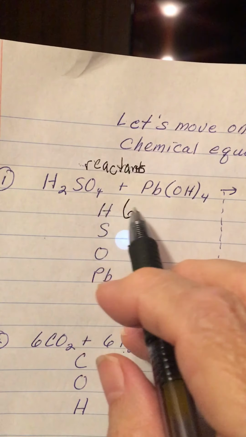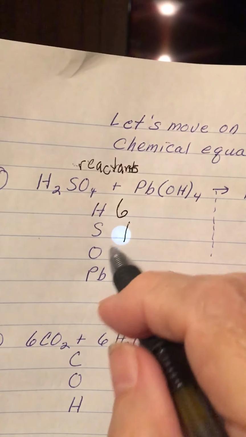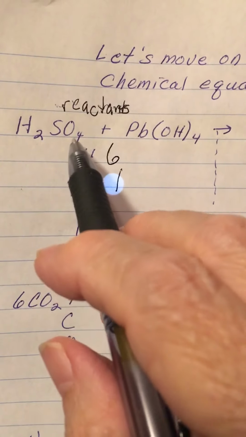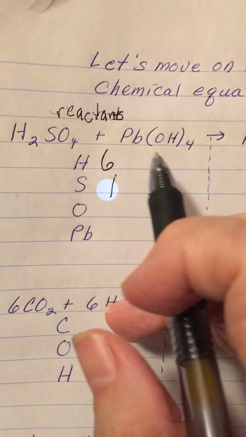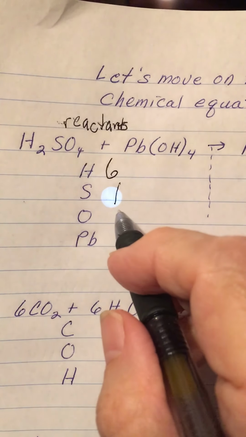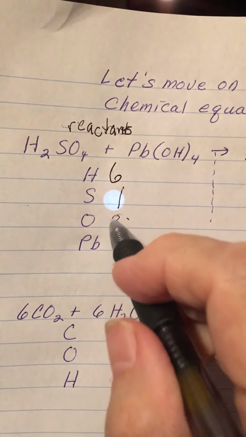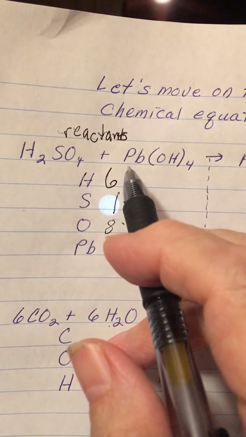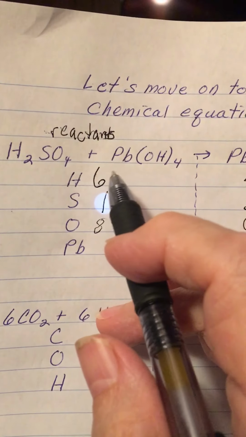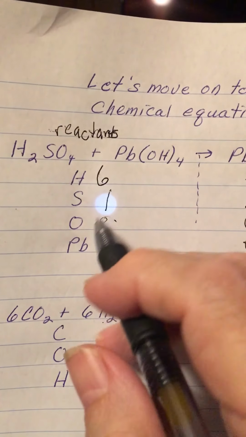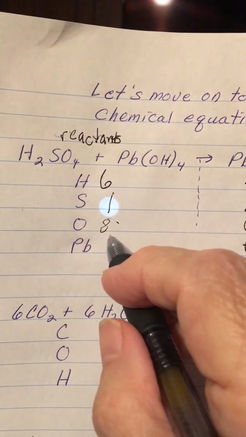We have 1 sulfur. We have 4 oxygen and another 4 oxygen, so we have 8. We have 1 lead. This 4 does not multiply that lead. It only multiplies what's in the parentheses. So we have 1 lead.